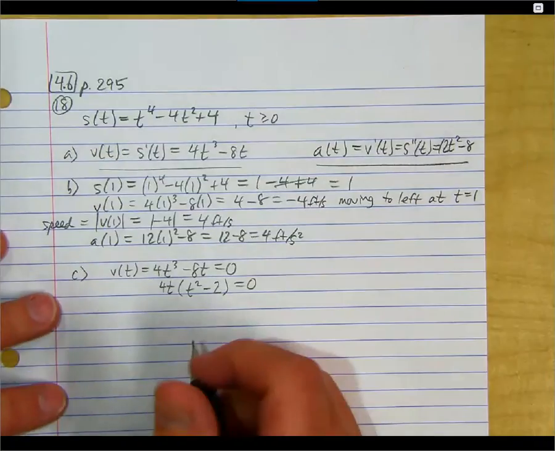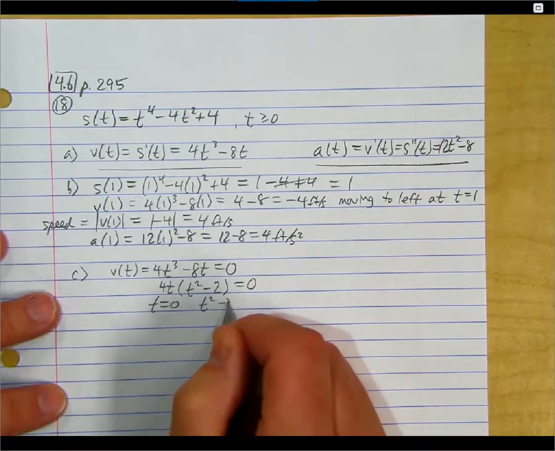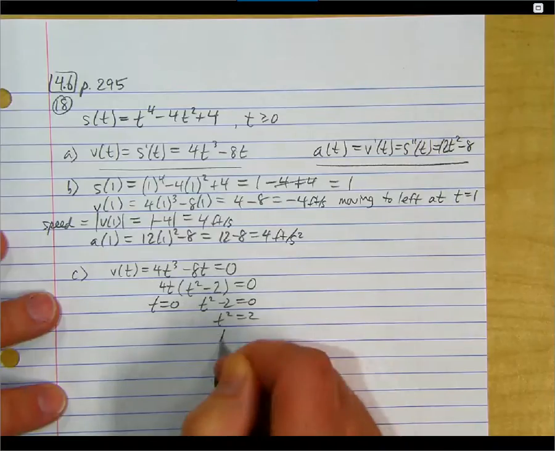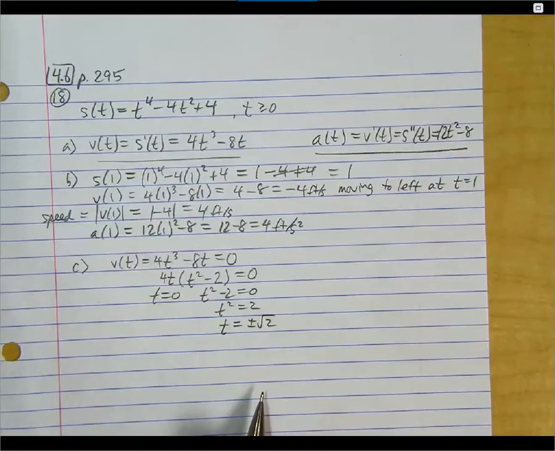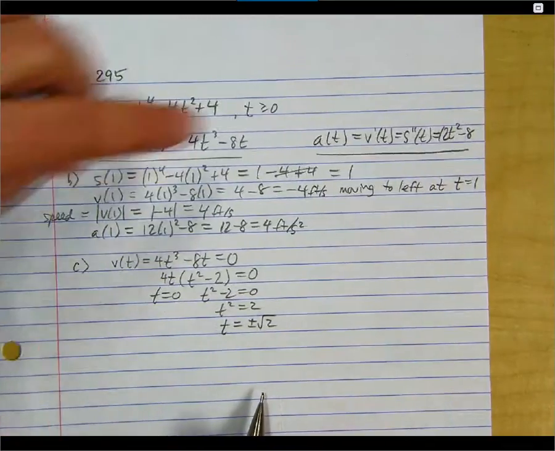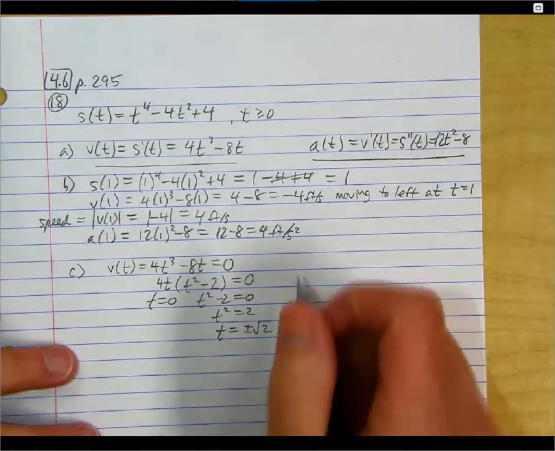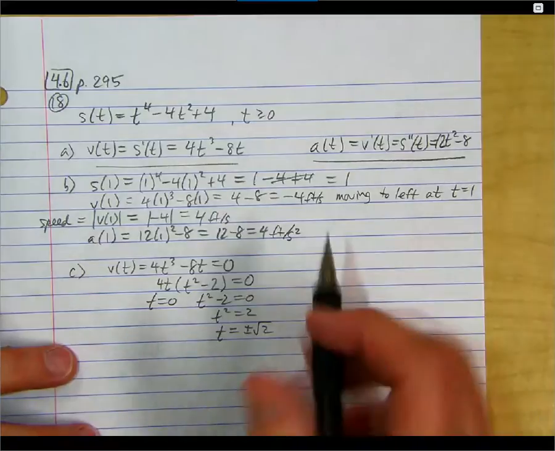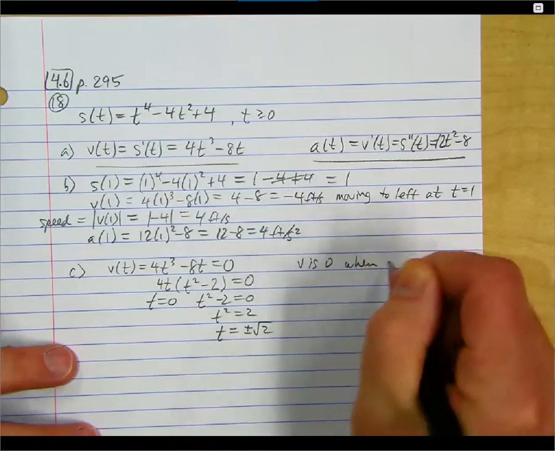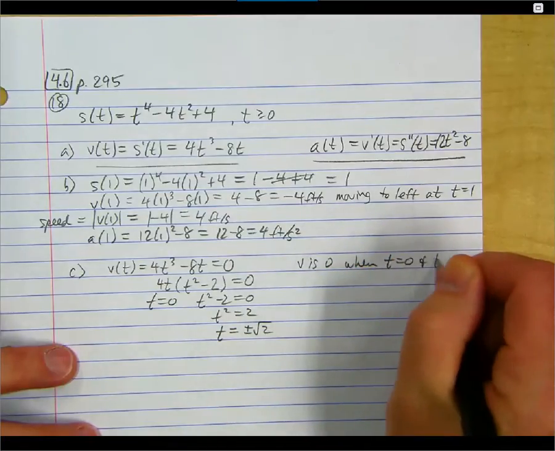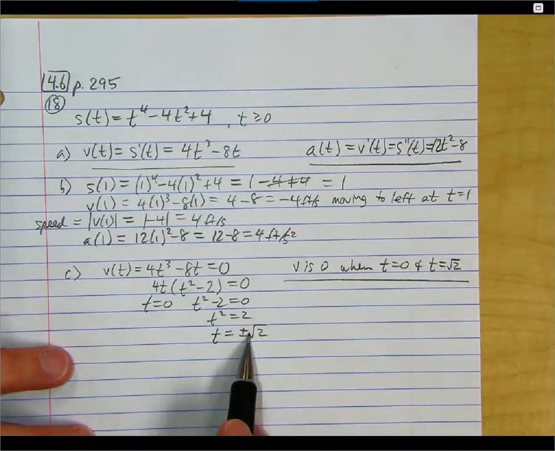So that means we get t equals 0, and this is t squared minus 2 equals 0, so t squared equals 2. Please don't forget it's a plus or minus on that. It turns out we're only going to want the positive version, because they mention it up here, time has to be positive or not negative. So I guess we're pretty much done. We just need to say this: velocity is 0 when t equals 0 and t equals root 2. There we go. So drop the negative. Okay.